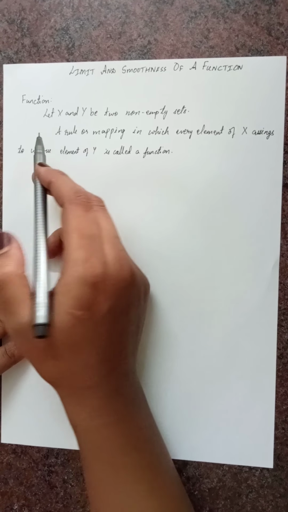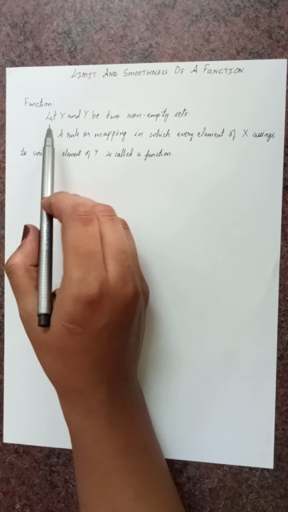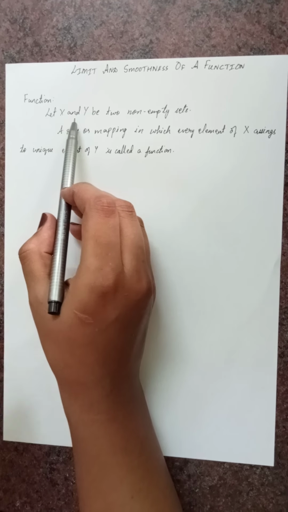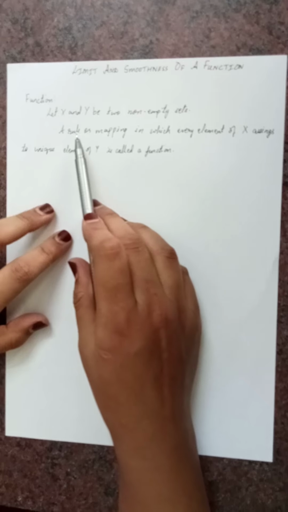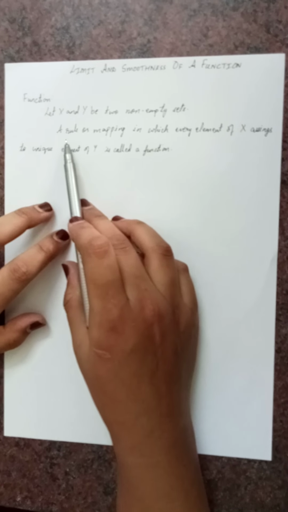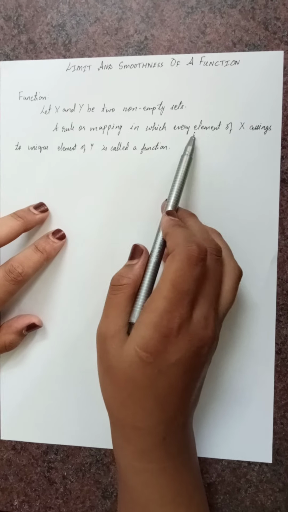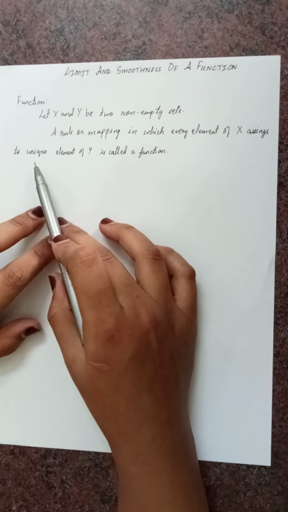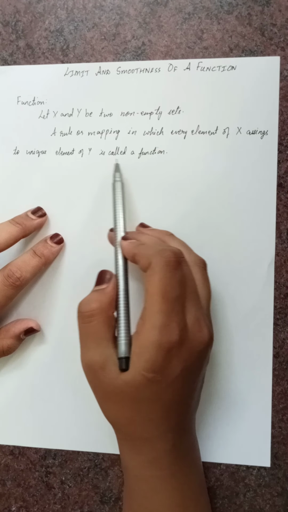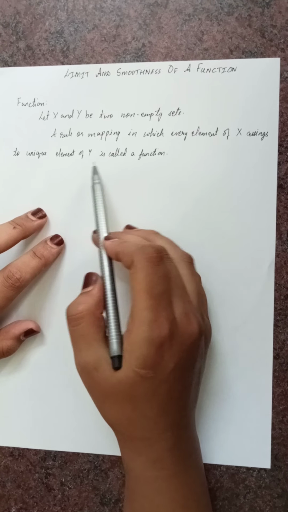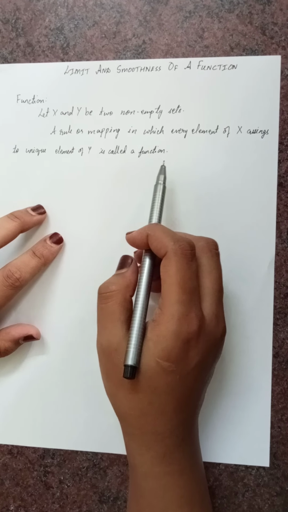Function. Now let us define a function. I'll define a function on two sets x and y. So the definition of function is a rule or mapping in which every element of x assigns to a unique value of y, or the unique element of y, is called a function.